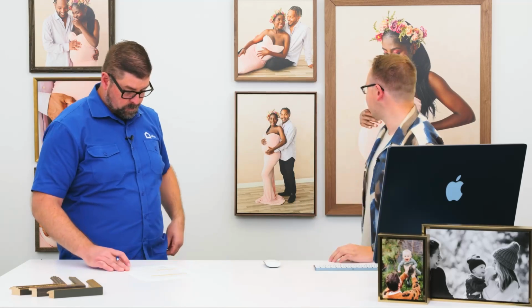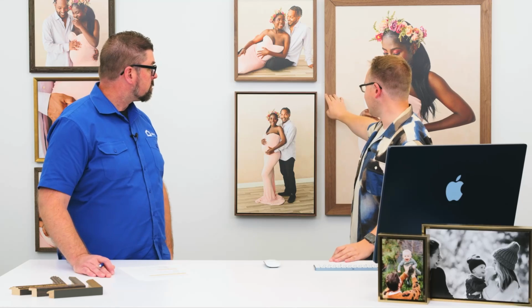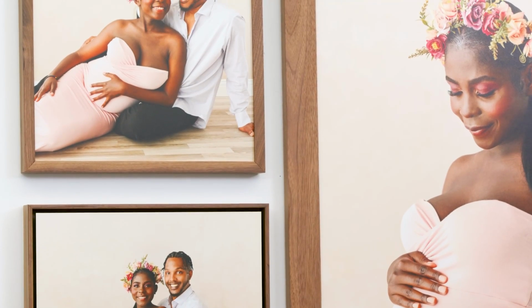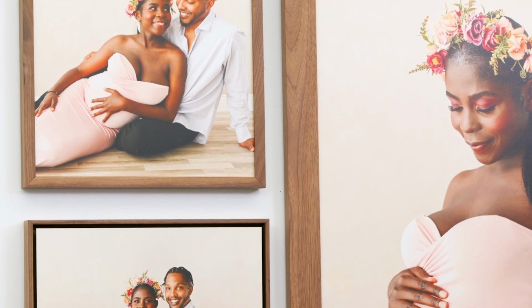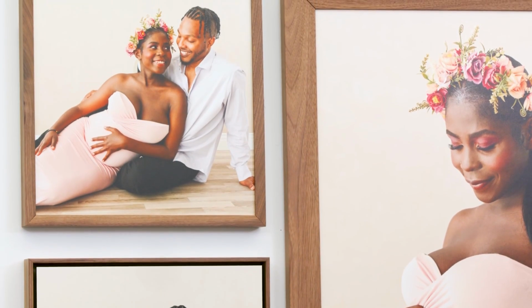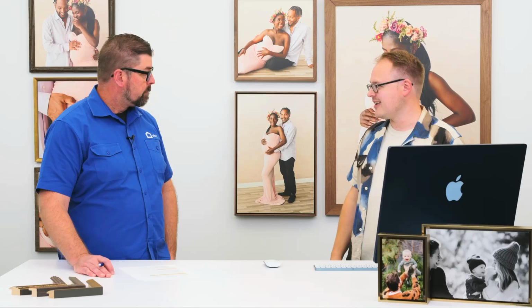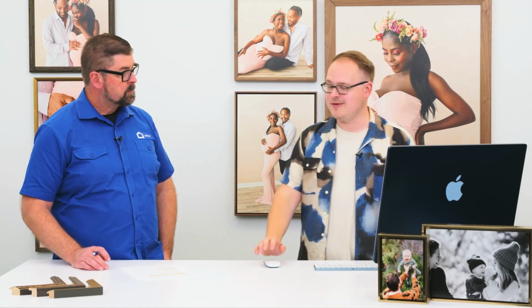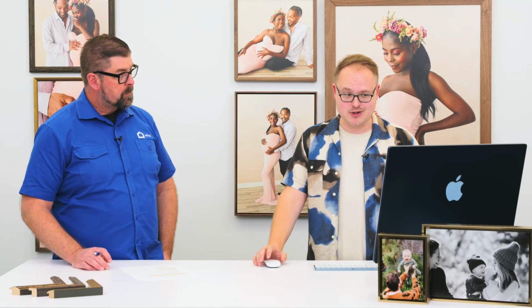Yeah, and I love in this situation where we've got the walnut for the frames and the float frames. And the fact that you can go across line there and the wood will still match. Obviously it's a natural walnut, so maybe a natural tree variation, but the fact that this all goes together, super high end. If someone's got a home that has walnut accents in it, that's going to be beautiful. And being able to visualize that.